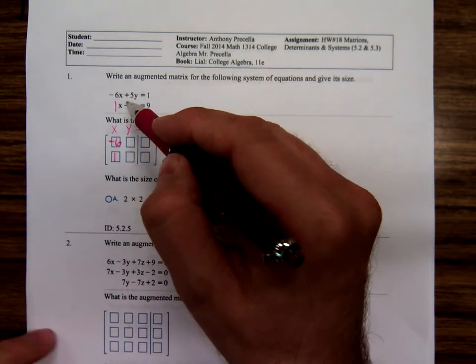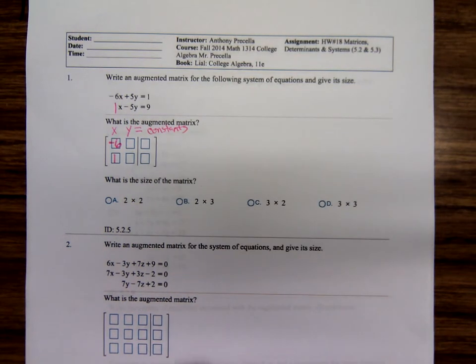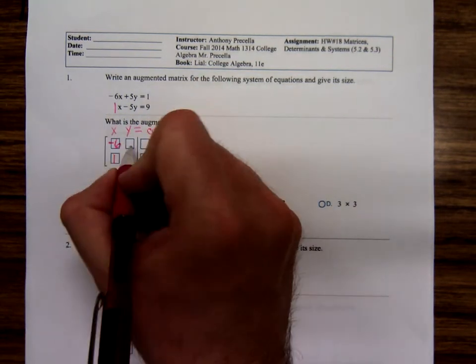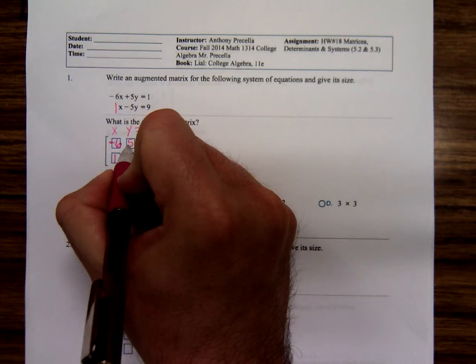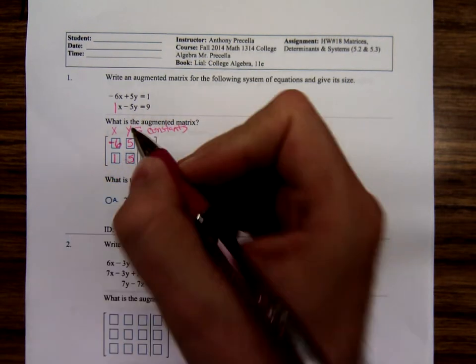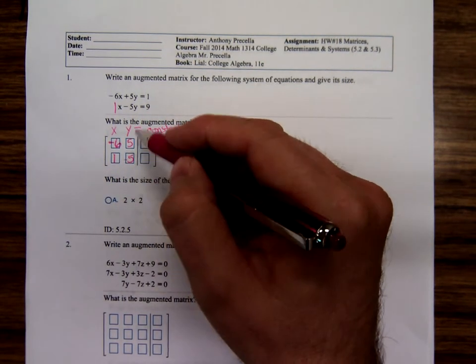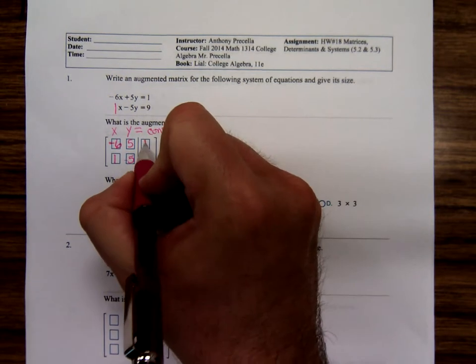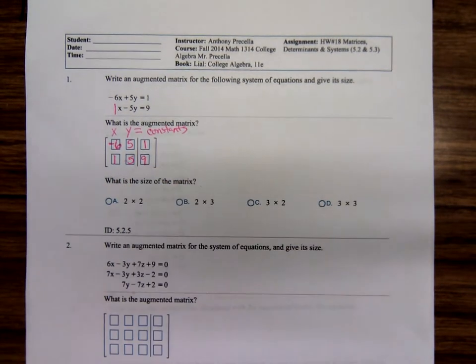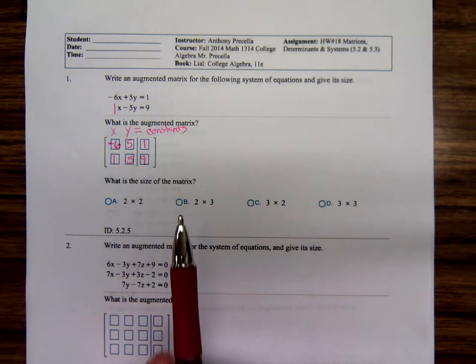Now the Y column, what would that be? Well, we have a +5 and a -5, equals 1 and 9. So what I've just written there is called the augmented matrix. And then it asks, okay, what's the size of the matrix?